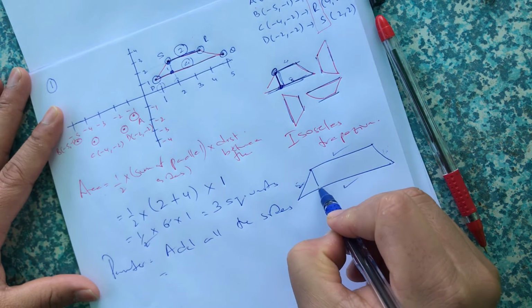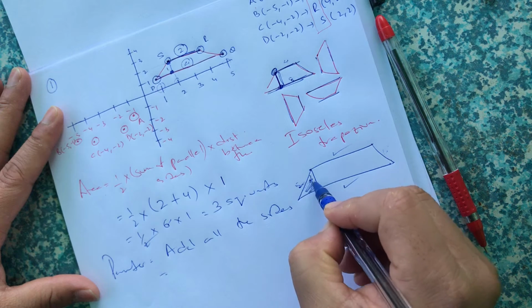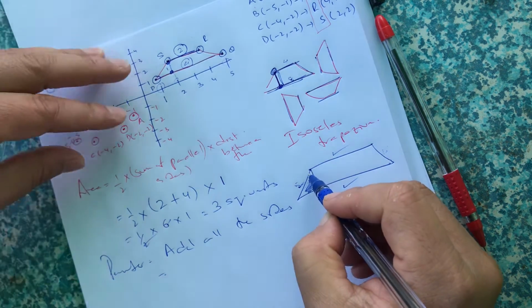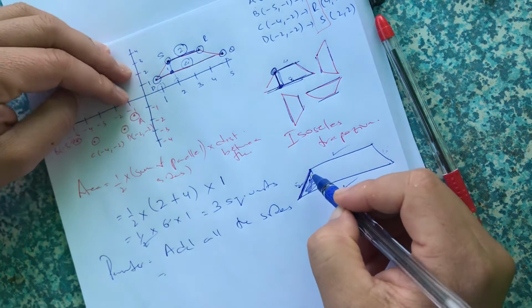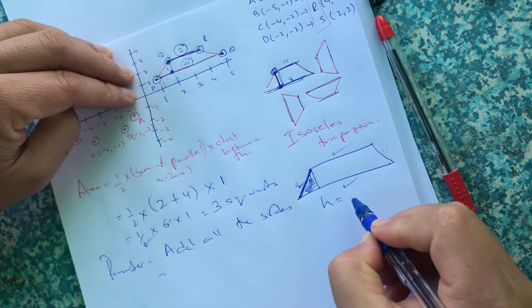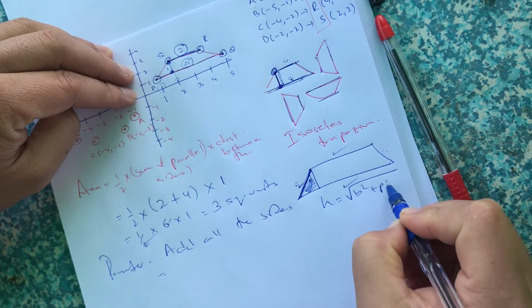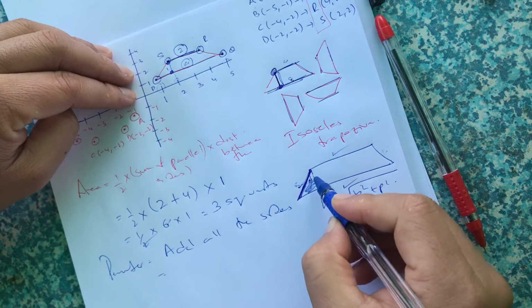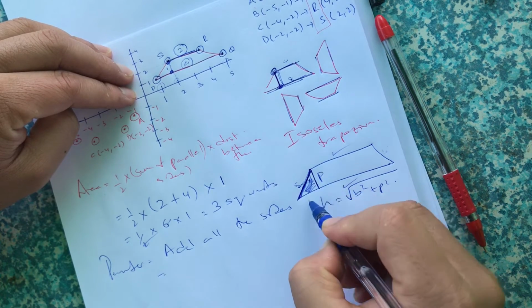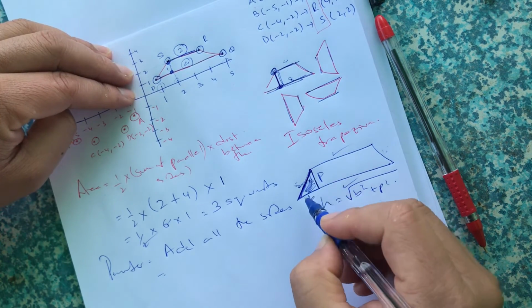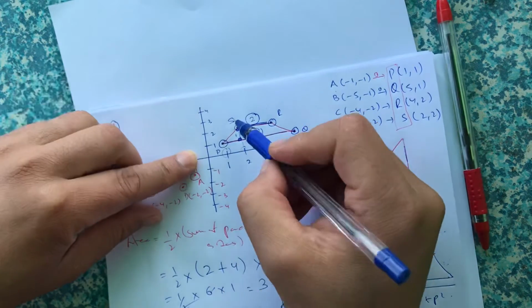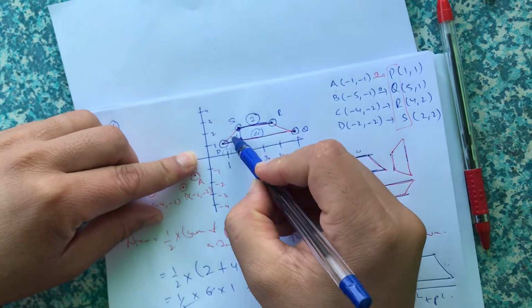For that, I just draw a straight line, and then I only consider this triangle. And if I want to find the length of this one, this is called the hypotenuse. Hypotenuse is equal to root over base squared plus perpendicular squared. So how do I find this now? This is called the perpendicular, this is called the base. So I need to just take this triangle into consideration. So I want to find this.